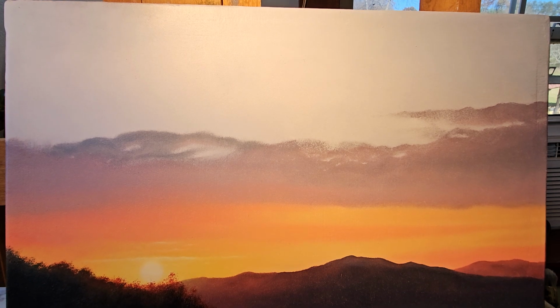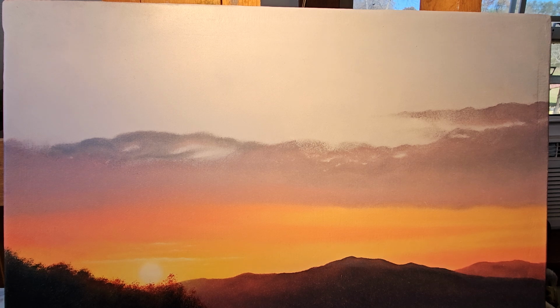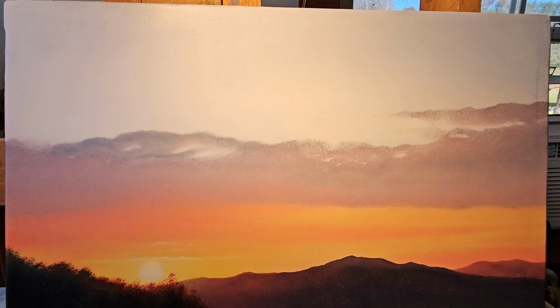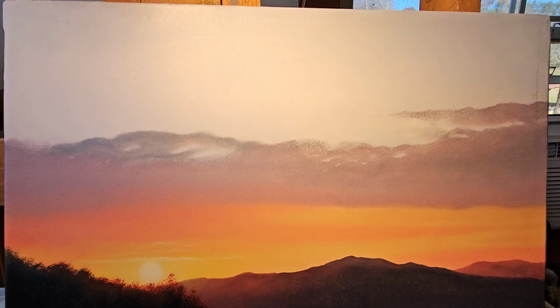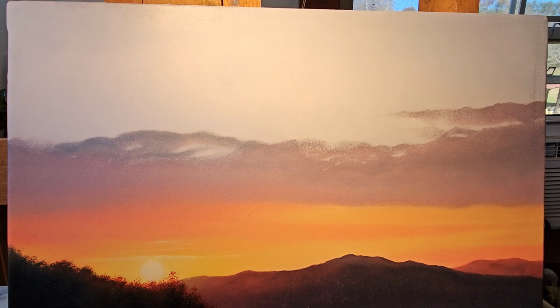And I definitely see that color at the top of these clouds. So go ahead and mix yourself a little bit of white and ultramarine blue. And if it's too intense, you can always add just a bit of Payne's Gray to it. But let's see what we can do with the tops of these clouds.